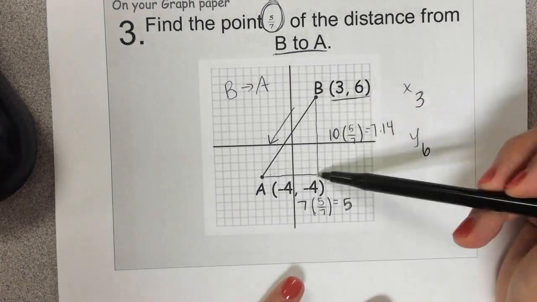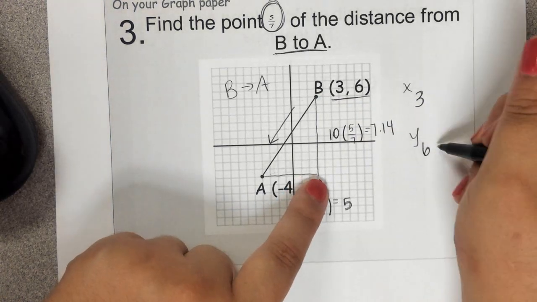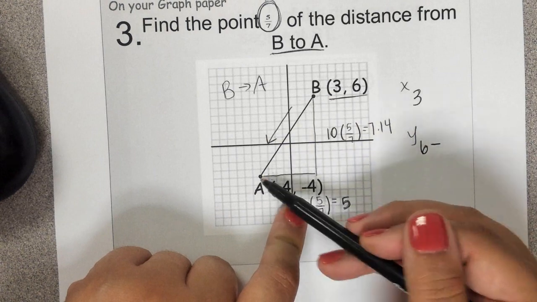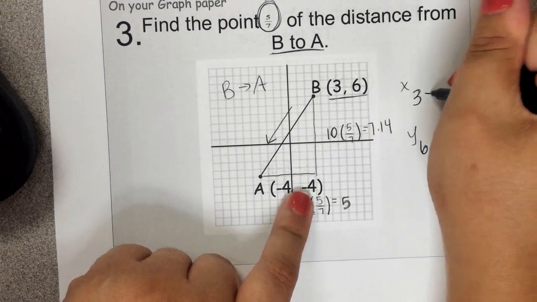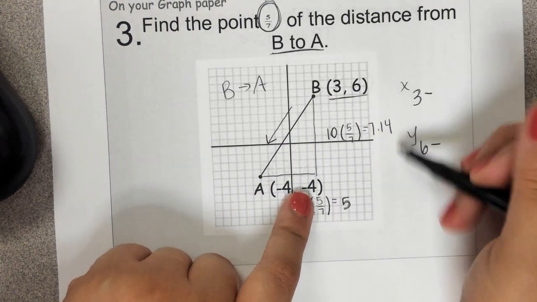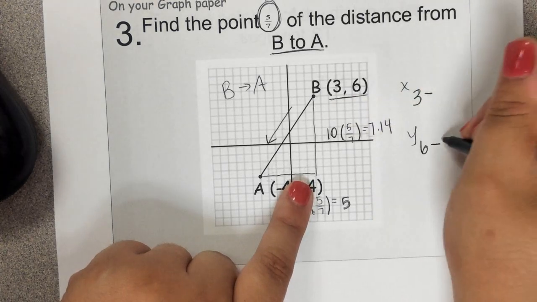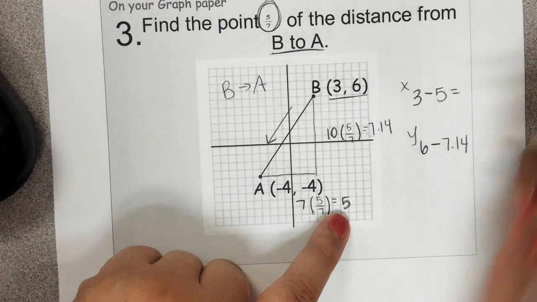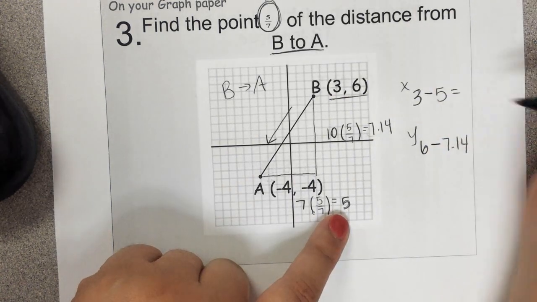Because I'm going down, that's my Y, down is negative. Because I'm going left, left is also negative for my X. And then, remember, this was your rise, so it goes with my Y. This is your run, so it goes with my X. 3 minus 5.